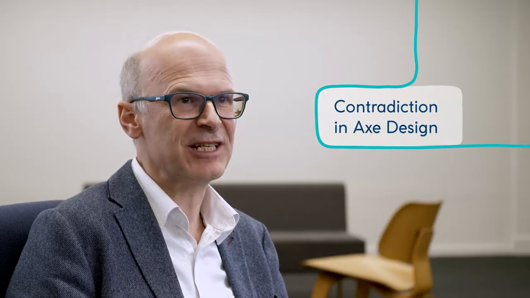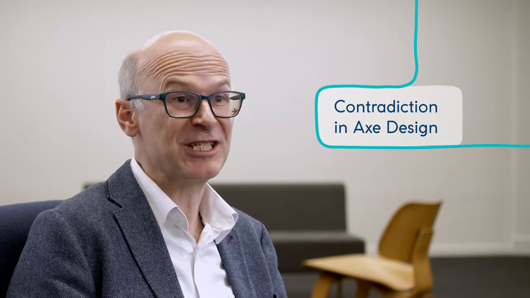The example of contradiction in the design of conventional axes for splitting wood was introduced earlier. If the blade is made heavier, it can strike a more effective blow with better splitting power. But the quantity of material used increases, making the device more awkward to handle. The improving feature in this case is force, and the worsening feature is the quantity of material. The corresponding feature numbers are 10 and 26 respectively.